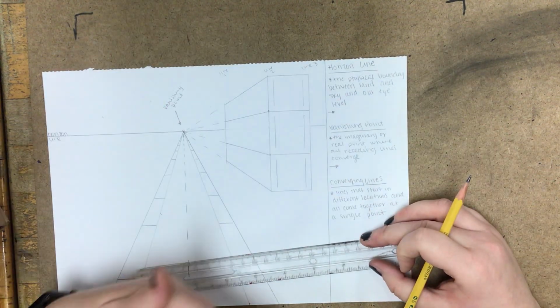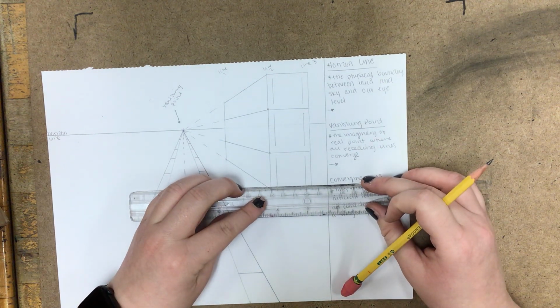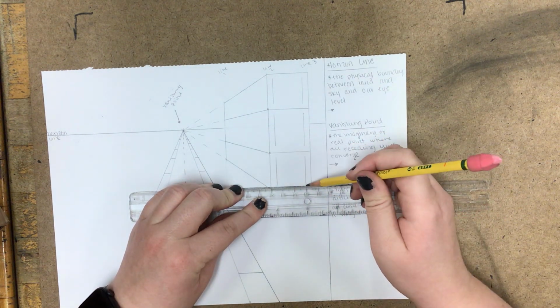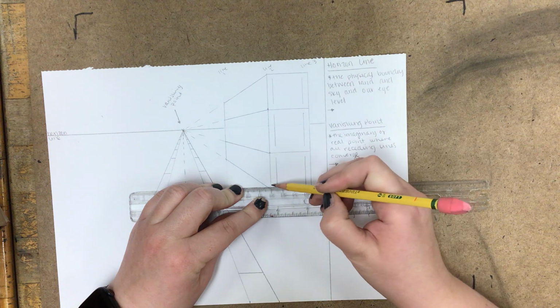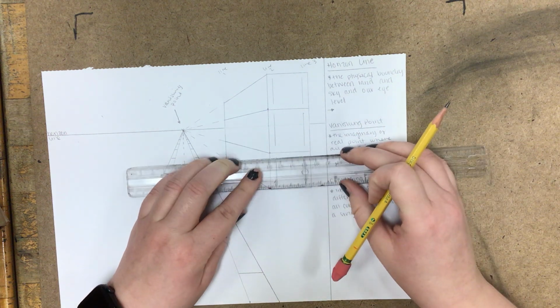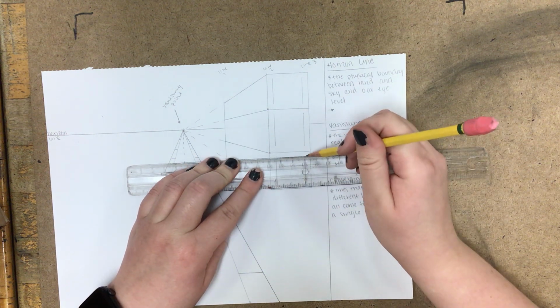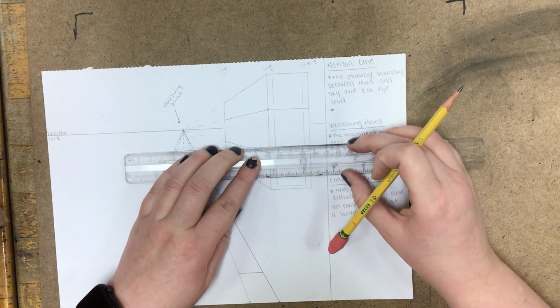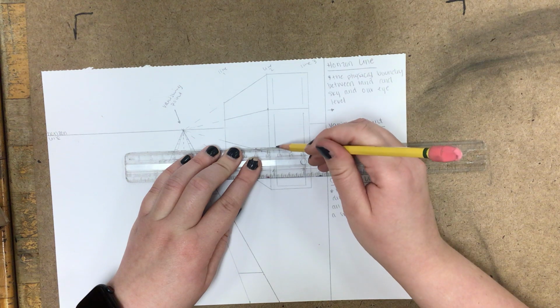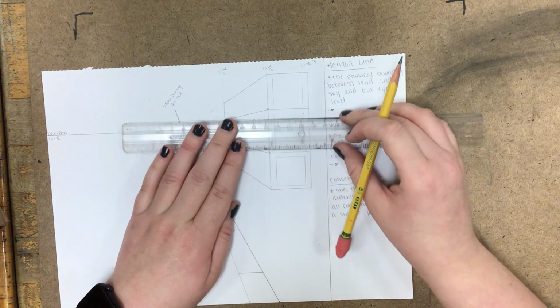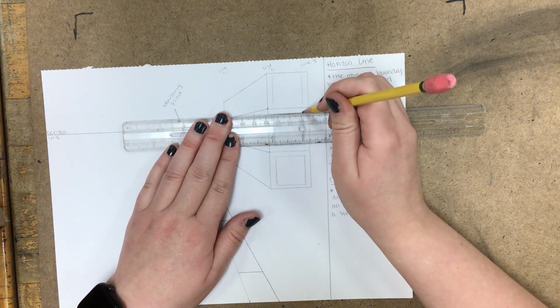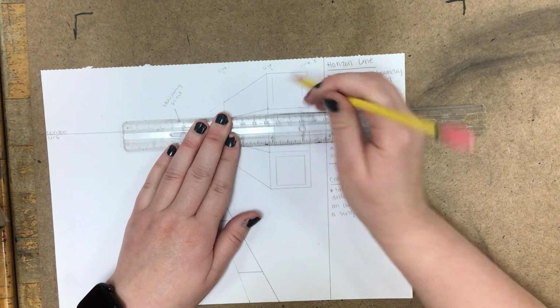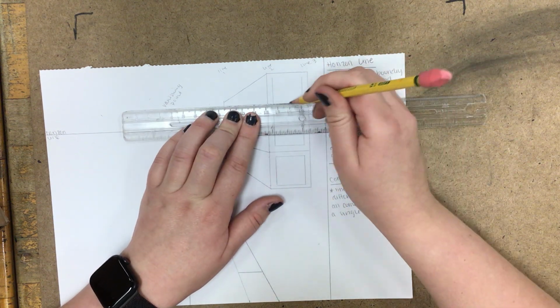So I drew in all my perpendicular lines. Now I can come back in and do my parallel lines, and I'm just going to make a little note on the side as to where that ends, so that my side windows can line up with it. So just like we did those dots, I'm making a little reference dash to make sure my windows line up on both sides.